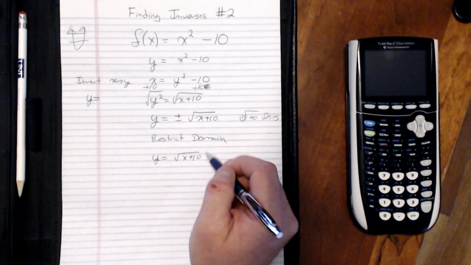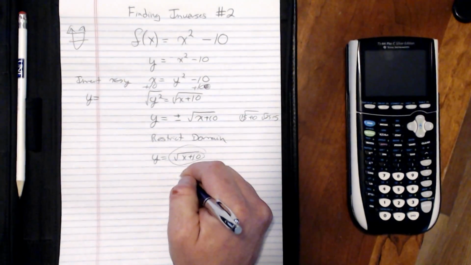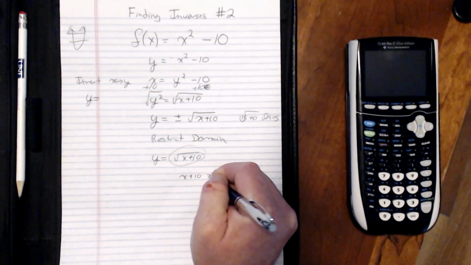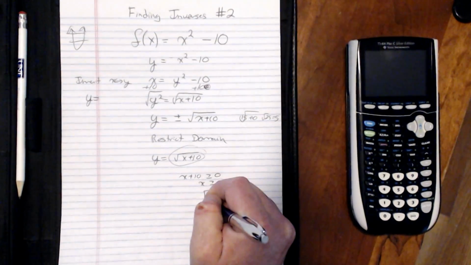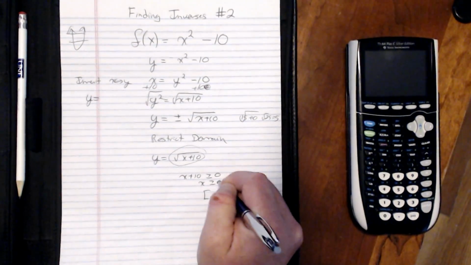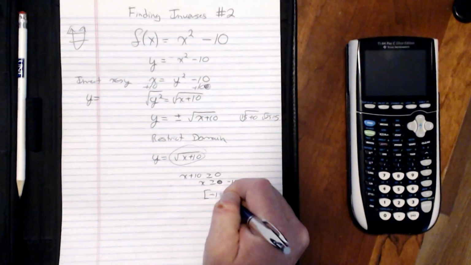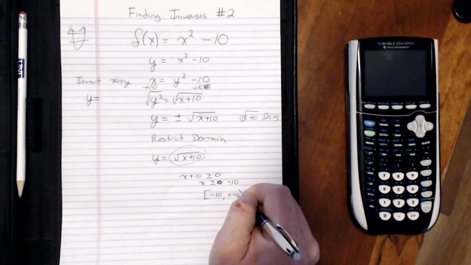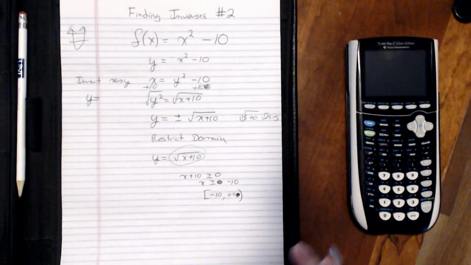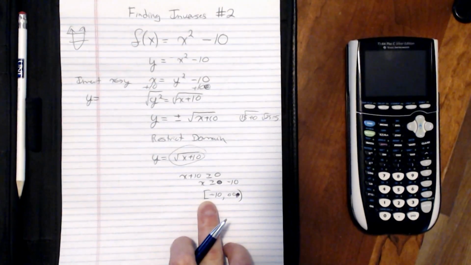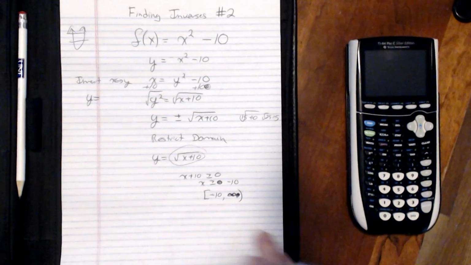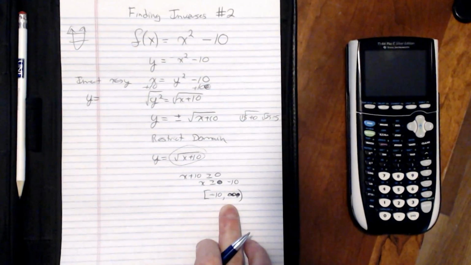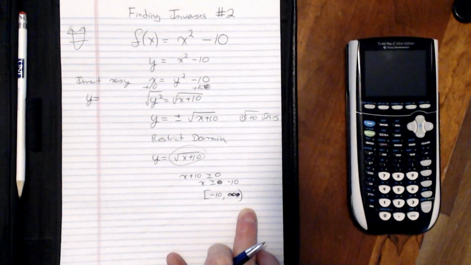And so that just means, okay, my domain here is I know that x plus 10 has to be greater than or equal to 0. So x is going to be greater than or equal to minus 10. So I know that my domain goes from negative 10 to infinity. So I restrict my domain from minus 10 to infinity.